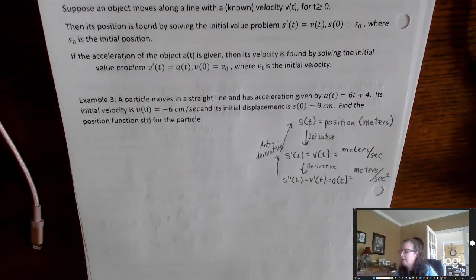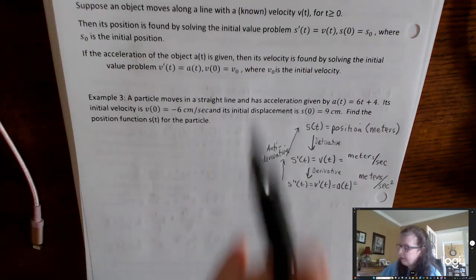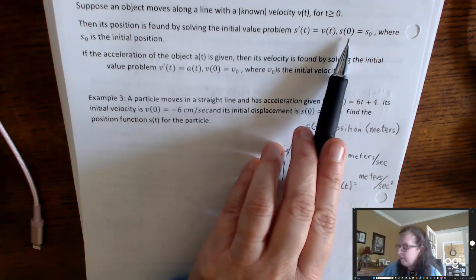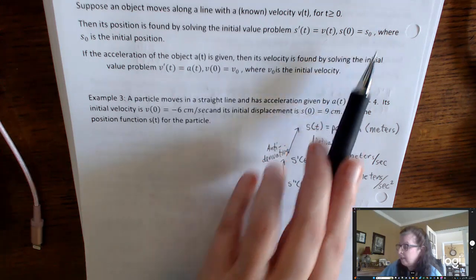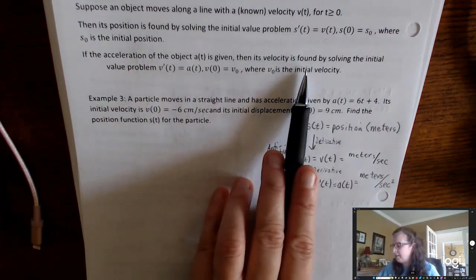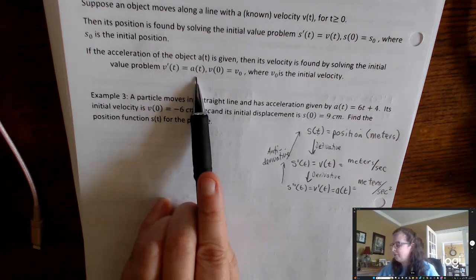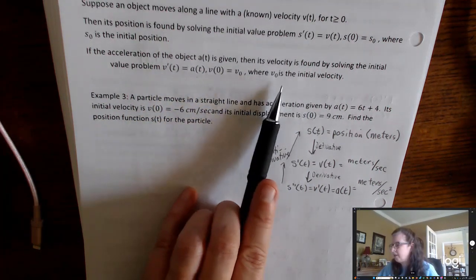All right, so its position is found by solving the initial value problem. S prime of t equals v of t, and S of 0 equals the initial position. If the acceleration of the object a of t is given, then its velocity is found by solving the initial value problem. V prime of t equals a of t, and v sub 0 is the initial velocity.